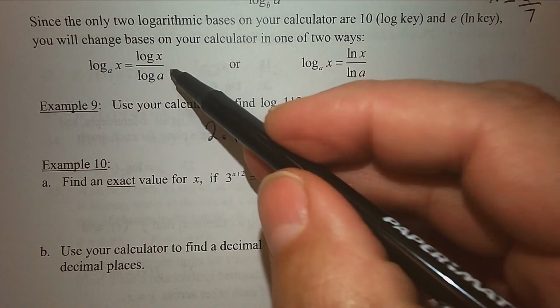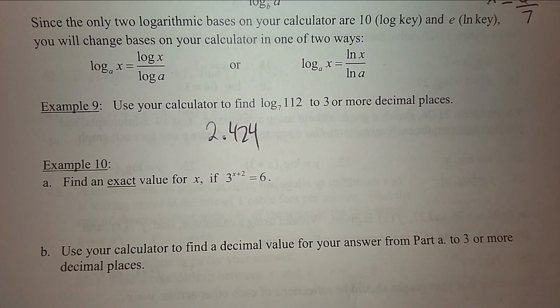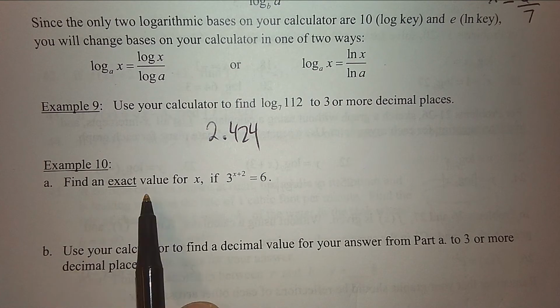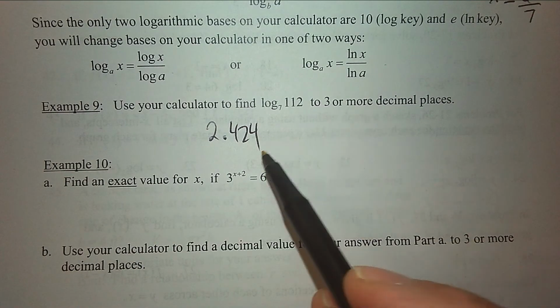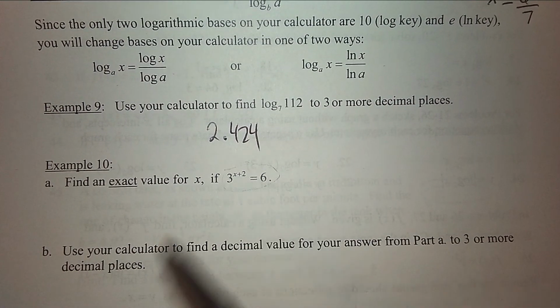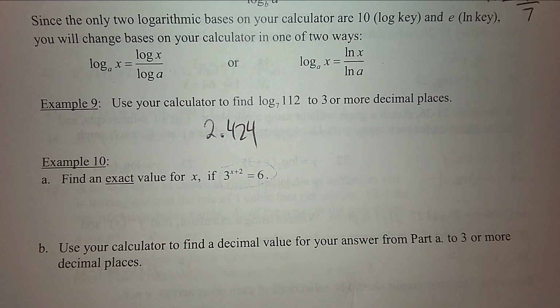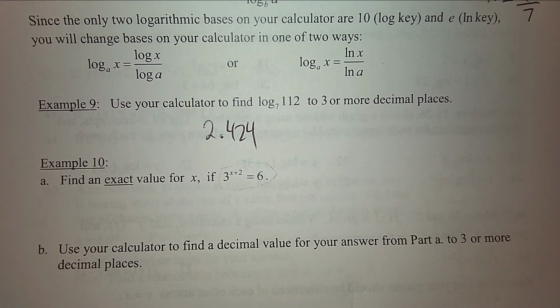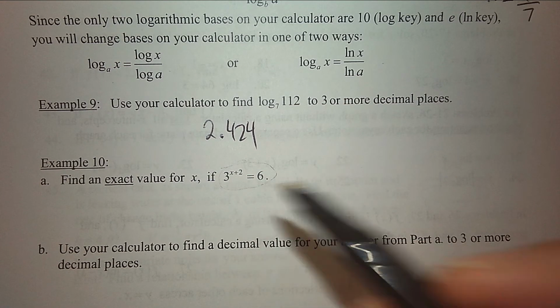So the formula is up here, but with our calculator you don't need it. It says find an exact value for x if that's what it equals. If you want to find the exact value for x without your calculator, you'd have to use a logarithm, right?